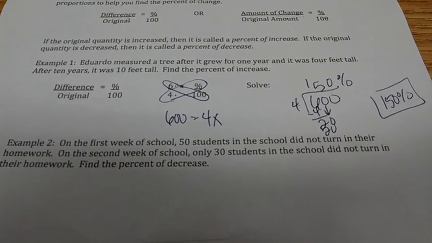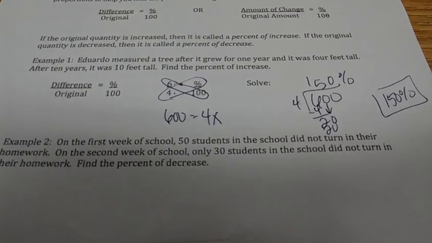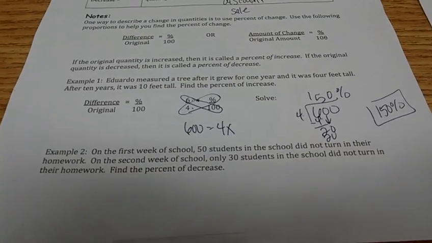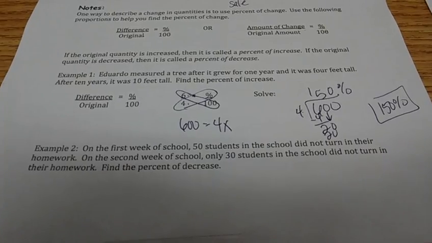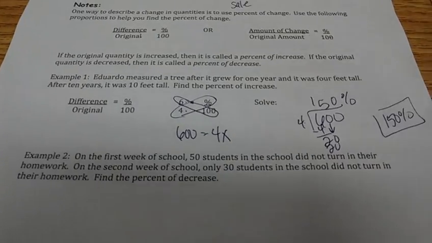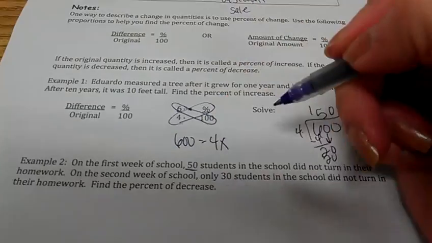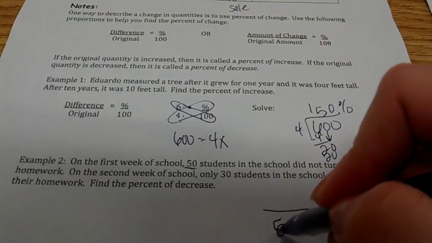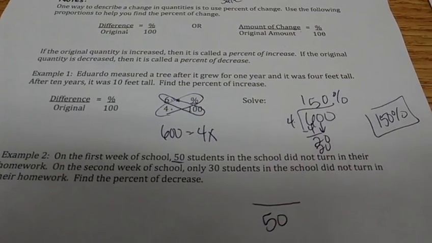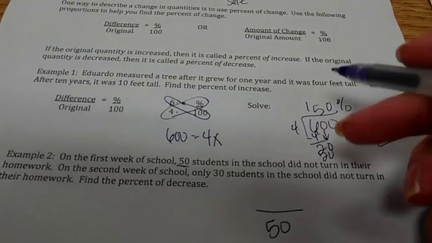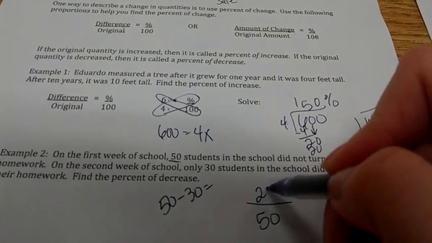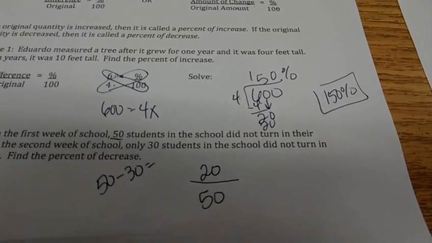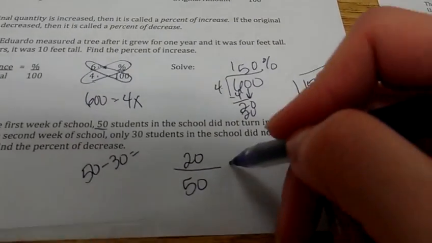On the first week of school, 50 students in the school did not turn in their homework. On the second week of school, only 30 students did not turn in their homework. Find the percent of decrease. So originally it was 50 students. Original students goes on our bottom. We're always comparing it to original. But then what is the change? It went from 50 to 30. It was a change of 20 students. So our percentage is 20 out of 50.